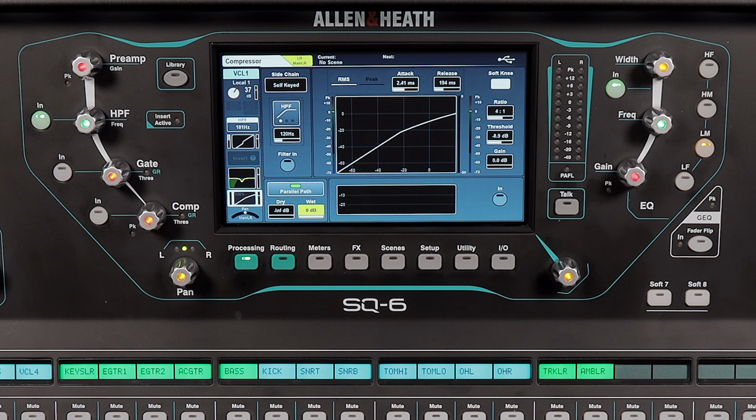Now the question is, when do you use a compressor? Well, just like any other audio processing, never use compression just because it's available. Use it to solve a problem. Otherwise, just leave it alone.